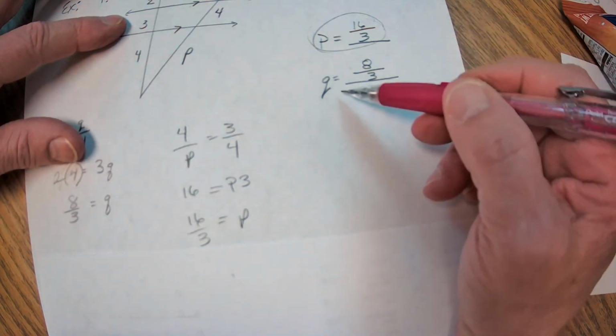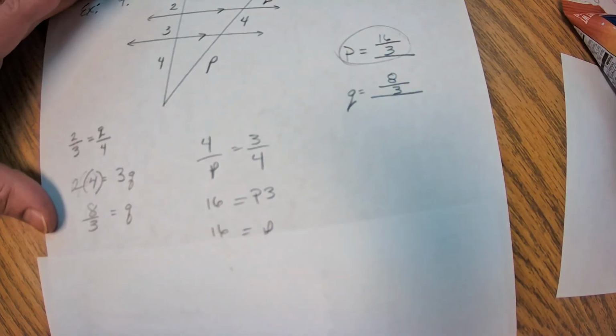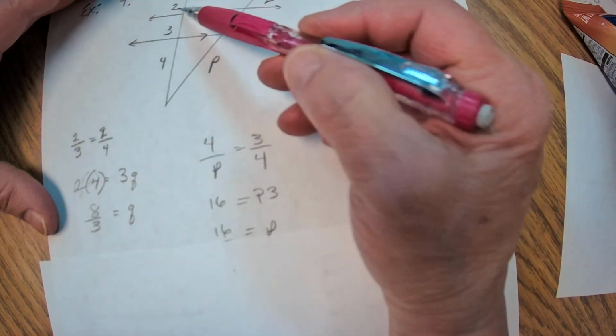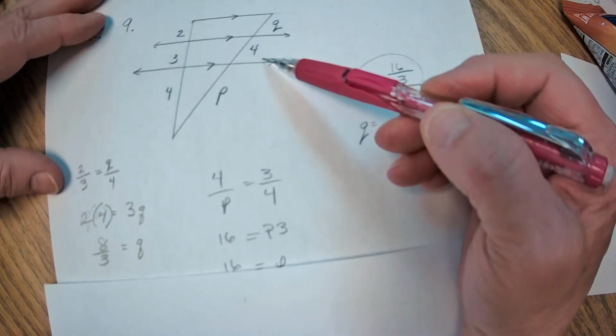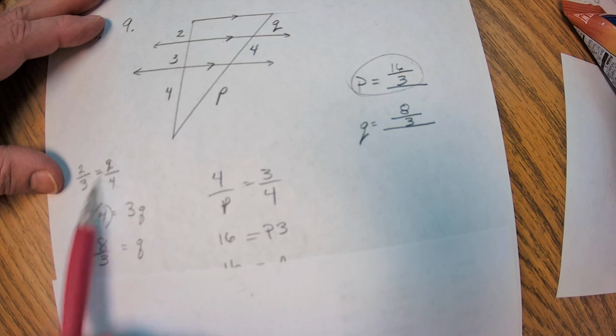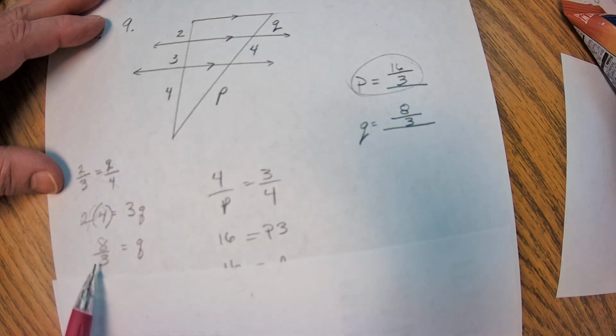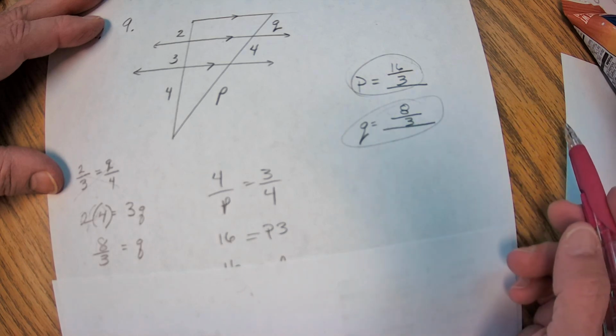And then I also want to know what Q is. So I know that 2 over 3 is equal to Q over 4. Cross multiply. And that gives me that Q is equal to 8/3. And that's it for Chapter 7.